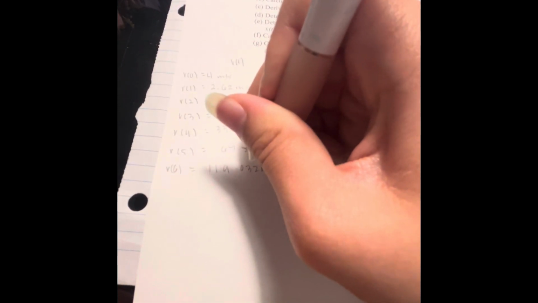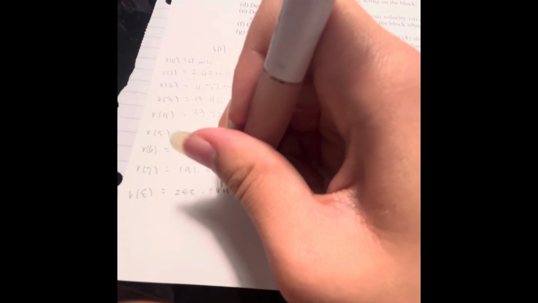Time 6 is equal to 118.032 meters per second. Time 7 seconds, these are all in seconds, 191.62 meters per second. And time 8 seconds is equal to 288.864 meters per second. And I got this by just plugging in time into my velocity function.